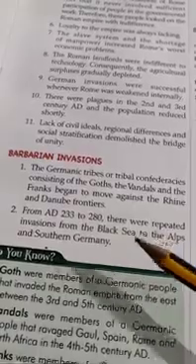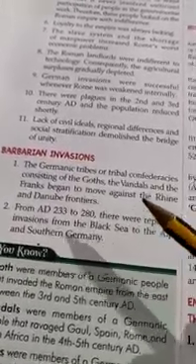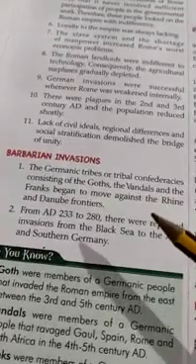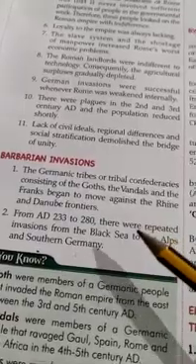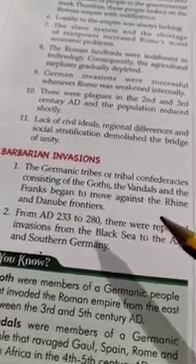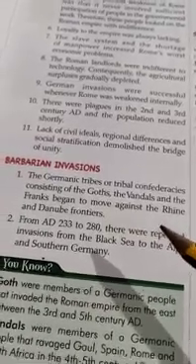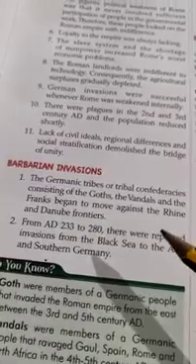If you talk about barbarian invasions, then you know the emperor Theodosius died about 60 years after the founding of Constantinople, and he left two sons, both were boys. They divided the empire between them.